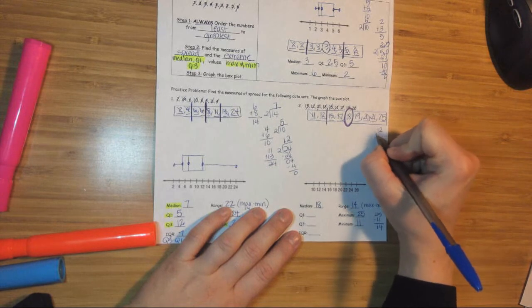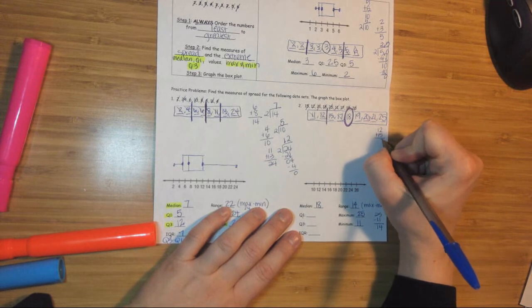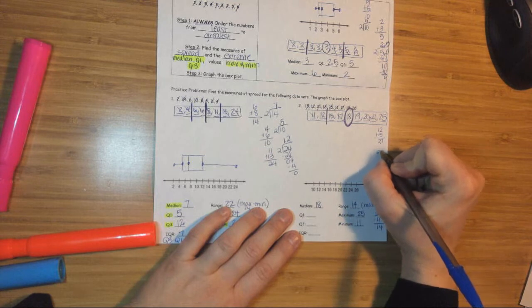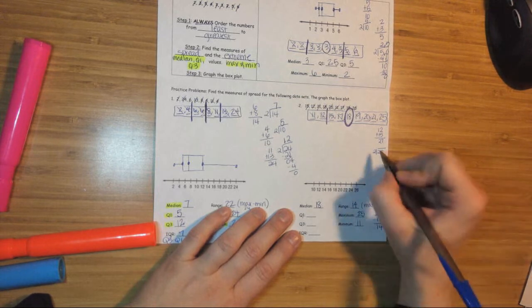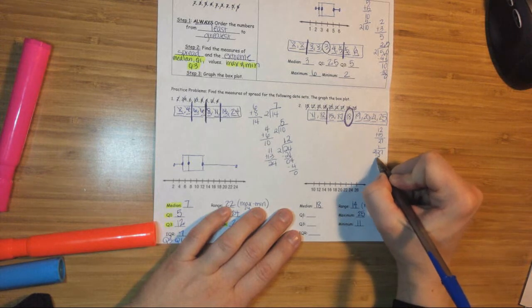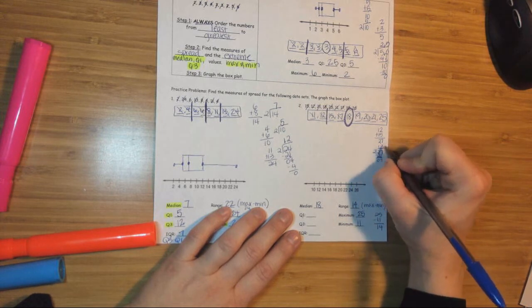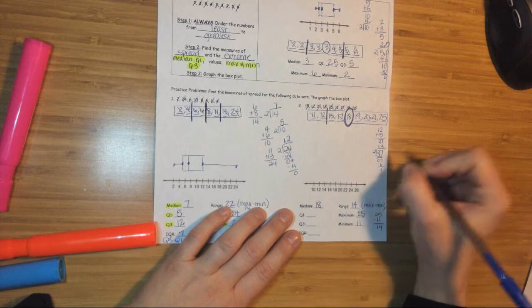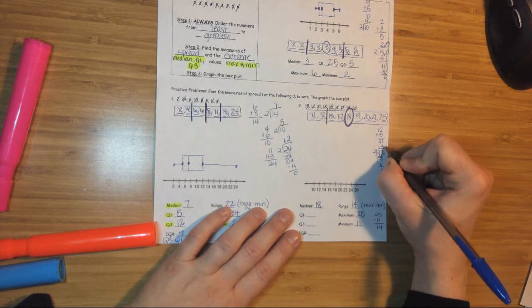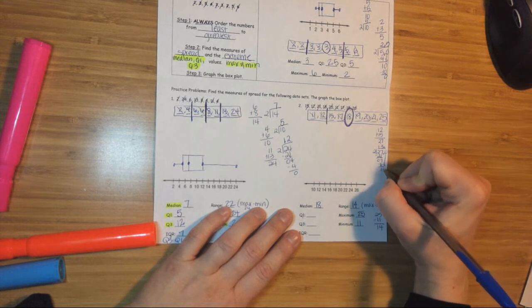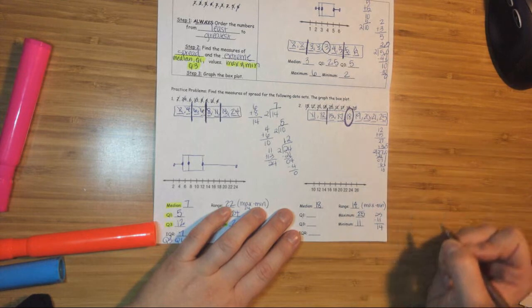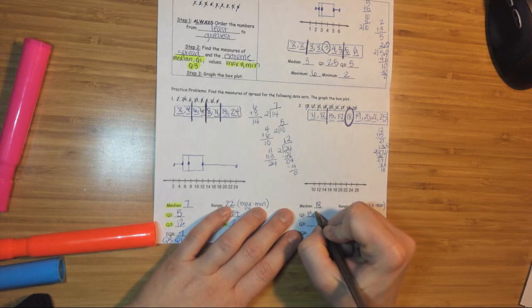So 12 plus 15, that's 27, and I have to do 27 divided by 2. 2 goes into 2 one time. 0, bring down your 7. 2 goes into 7 3 times. That's 6 with a remainder of 1. Have to add a decimal, take it up into 0. 2 goes into 10 5 times. So Q1 is 13.5.